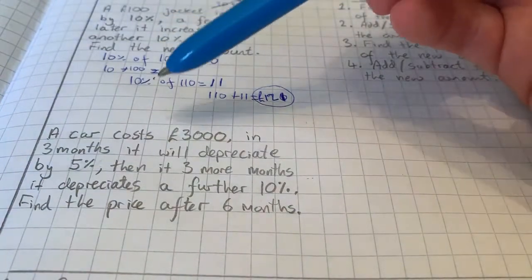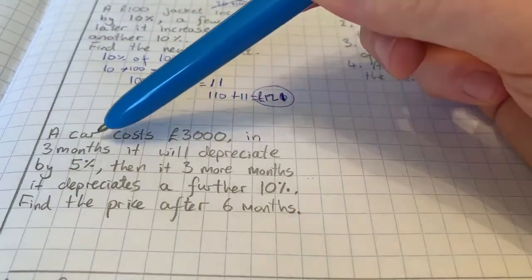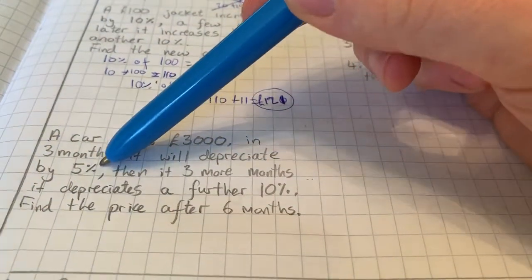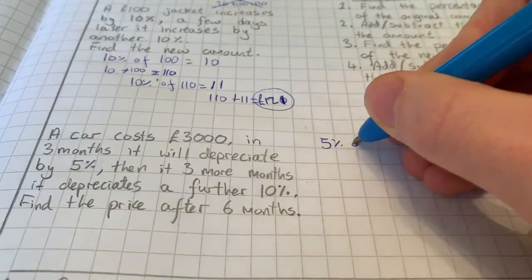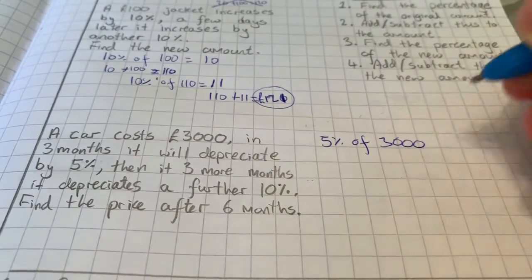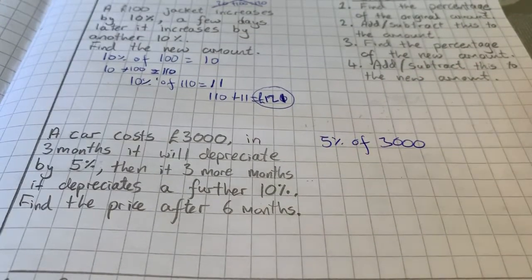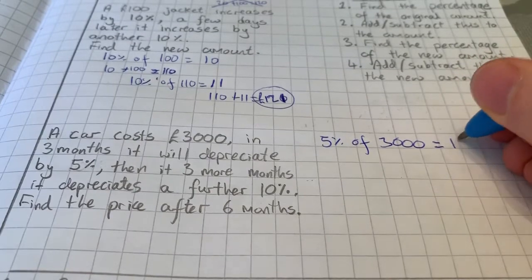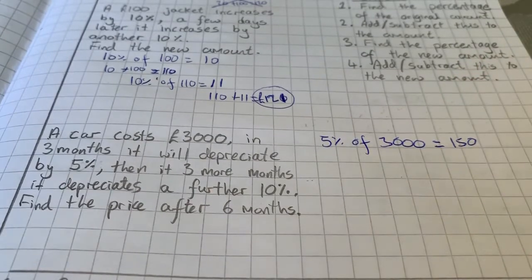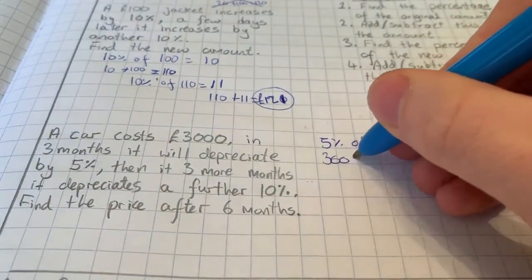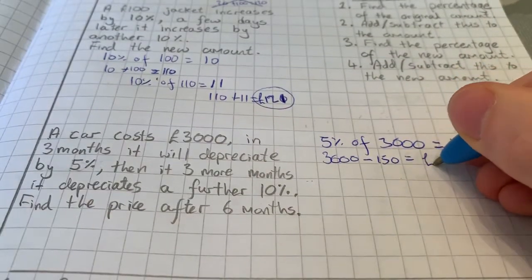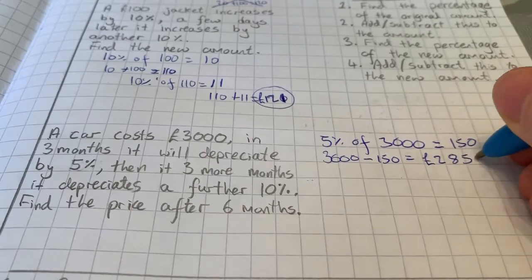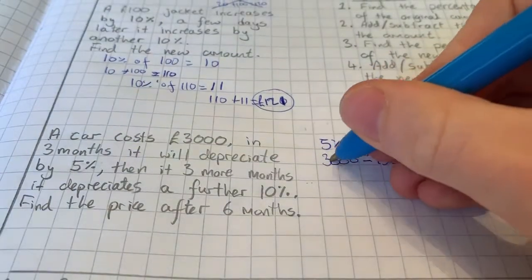So first step, if we read this question again, £3,000 depreciates by 5% first thing. So we're going to find that percentage of the original amount. So 5% of 3,000. Now, you should hopefully know how to find percentages now. So I'm just going to jump ahead to find this, which is 150. Now I'm subtracting that. So 3,000 minus 150, which gives me 2,850. So that's the first amount I'm working with there.